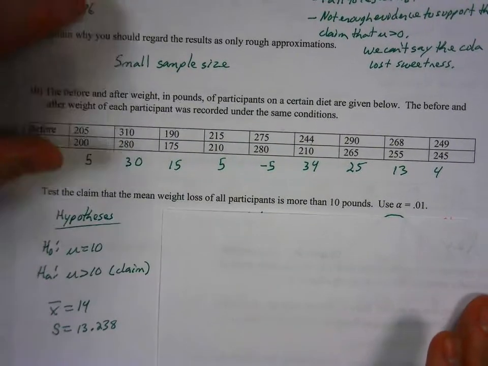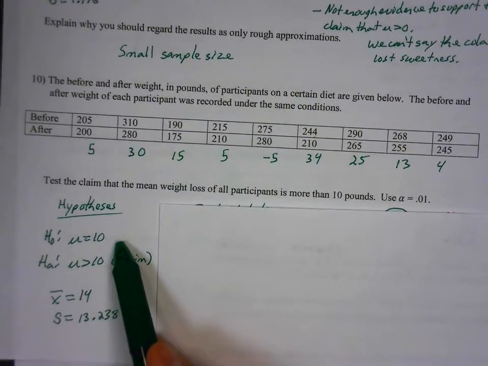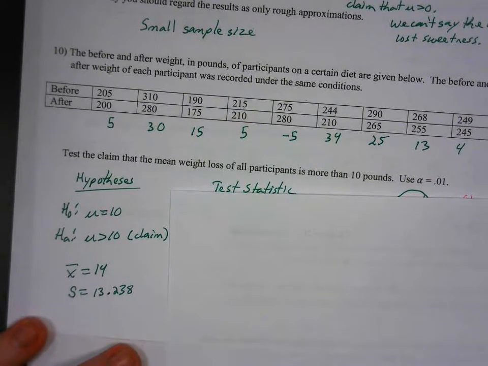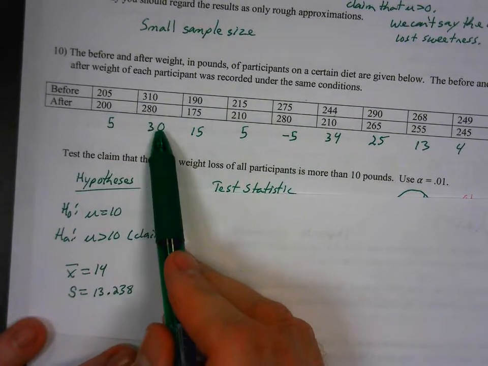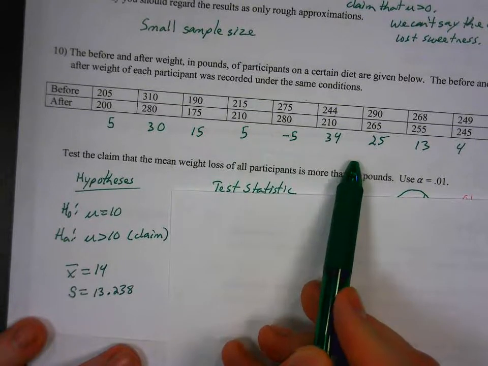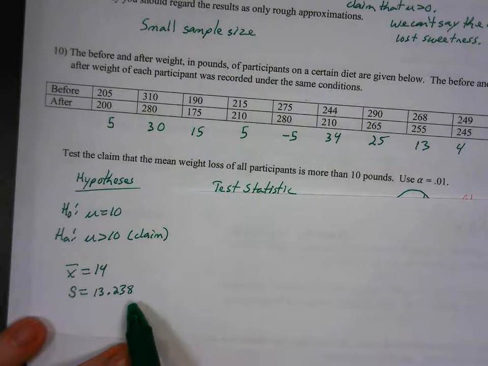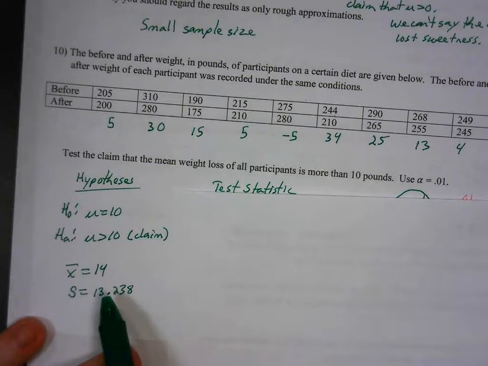So we have our hypotheses. The null is that mu equals 10. The alternative will be that mu is greater than 10, because that's our claim. X bar and S, we get those from entering the 5, 30, 15, 5, negative 5, and so on. Enter those in list 1 in your calculator. Do the 1-Var Stats to get X bar is 14, and the sample standard deviation is 13.238. What that probably tells you is, with a mean of 14 and a standard deviation almost as big as that, this distribution would be a bit skewed to the right.